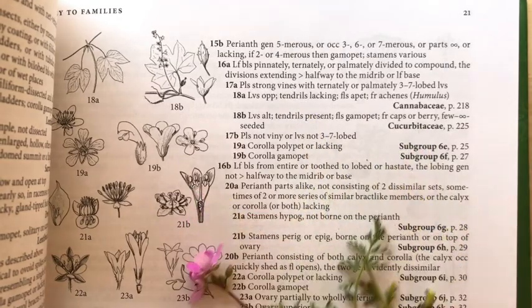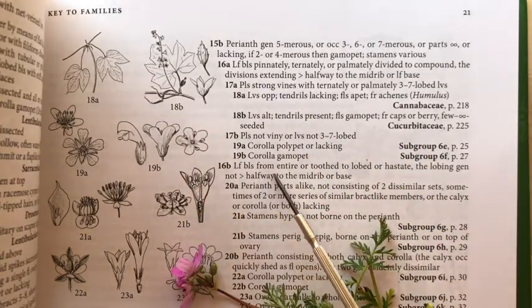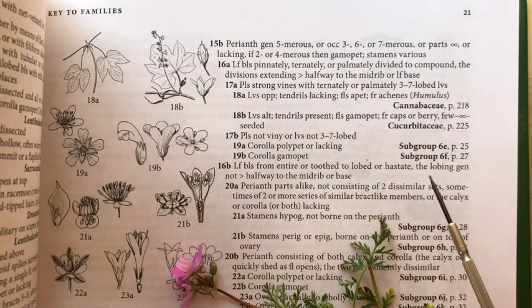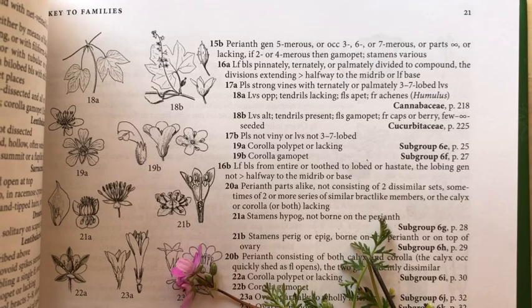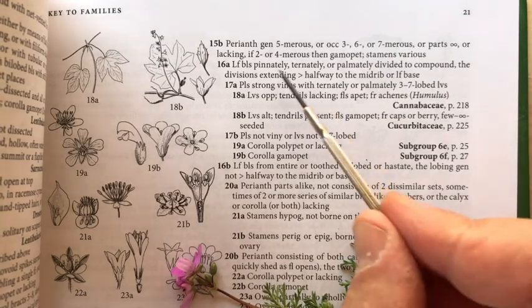So that sounds good. 16B says leaf blades from entire, toothed, or lobed, the lobing generally not greater than halfway to the midrib. Well, there's our midrib, and we are divided much more than that. So we have to go into this group.